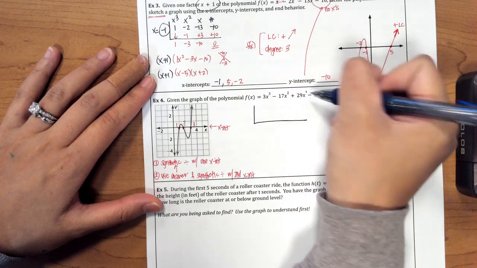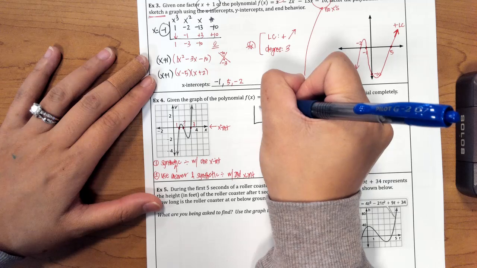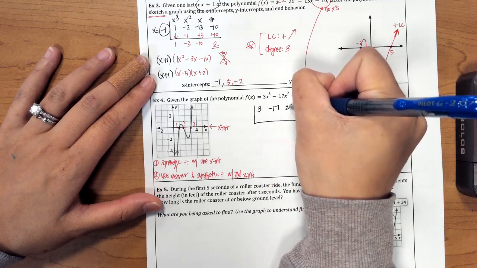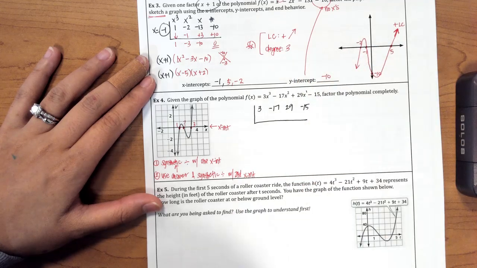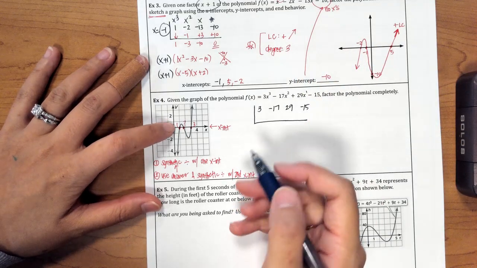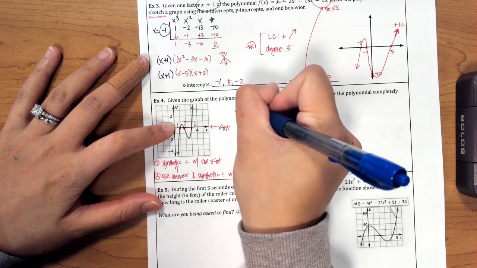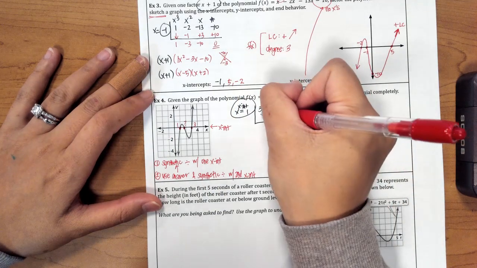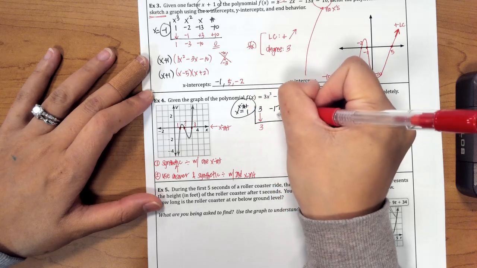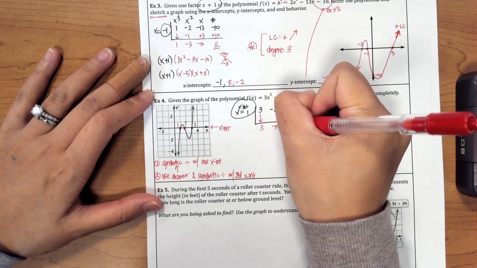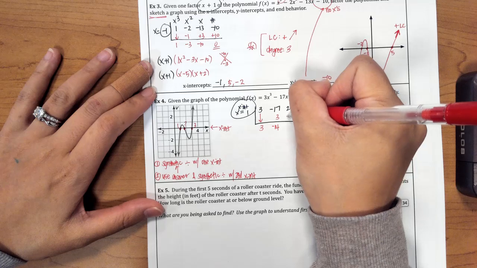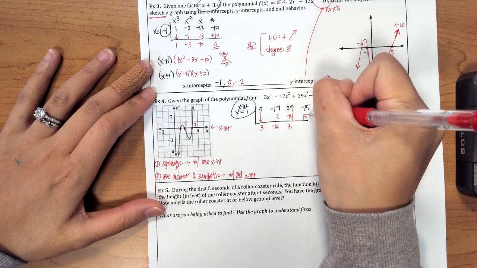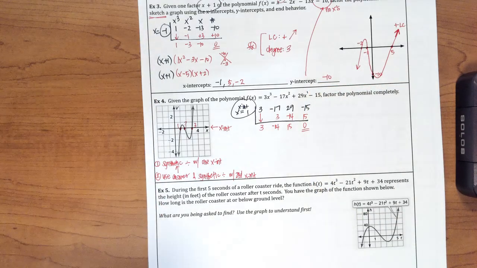3, 2, 1. I'm checking exponents right now, so I don't need to worry about them. So there's no zeros. Let's go in order and use x equals 1. That's an x-intercept. Okay. So I will bring down the 3, multiply, add, multiply, add, multiply, get a 0.